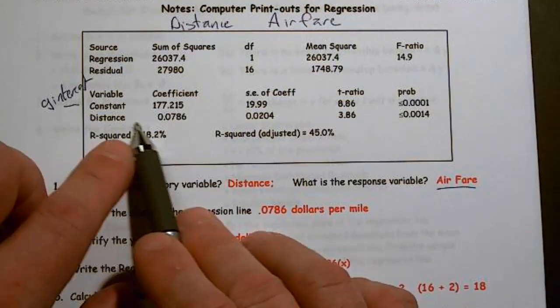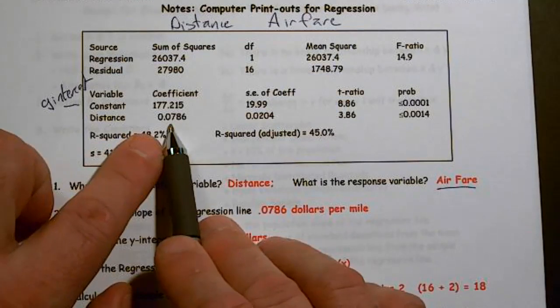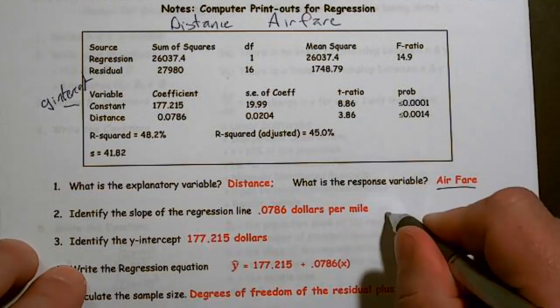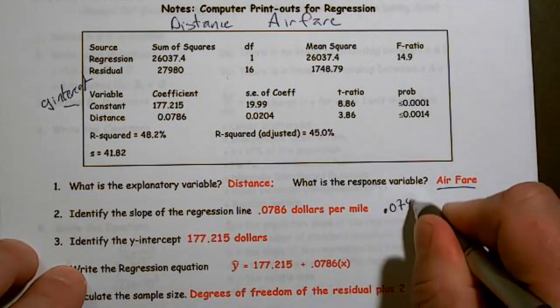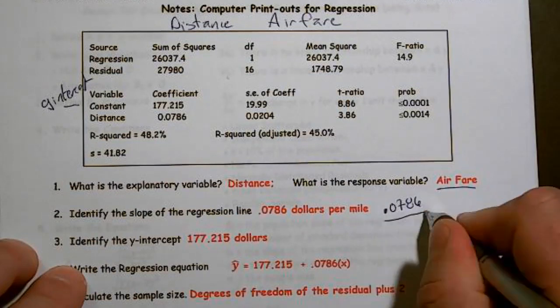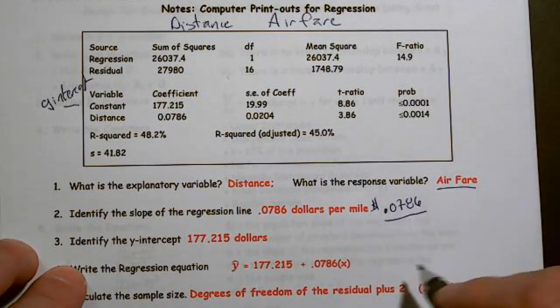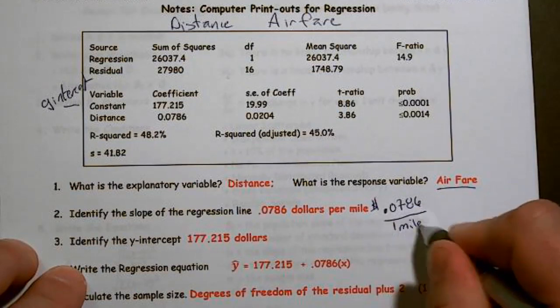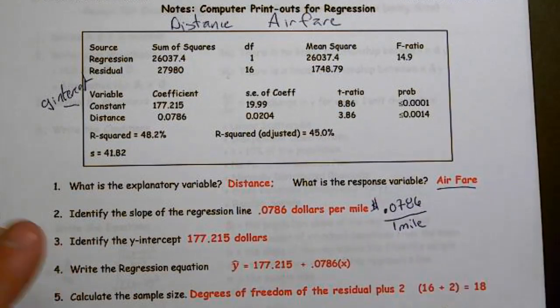Next to distance, I see a value. That value is 0.0786, and that's the slope of the regression line. Please remember, our slope is really 0.0786 over 1, so $0.0786 for every 1 mile traveled. It really helps if you write it as a fraction. You're less likely to make an interpretation error.